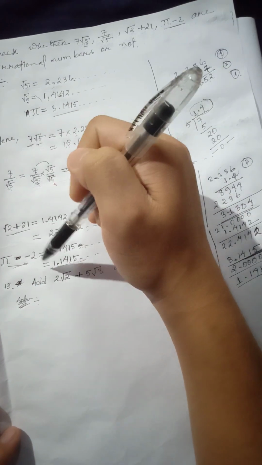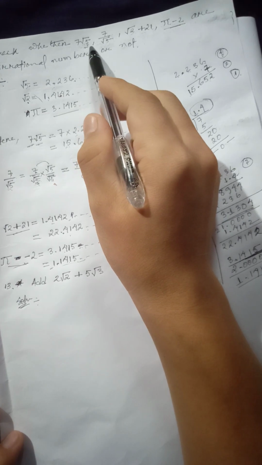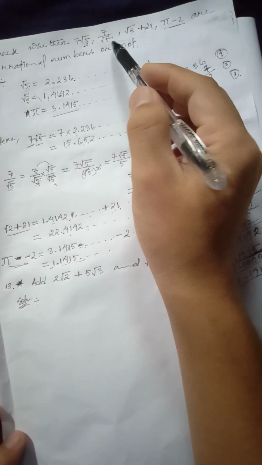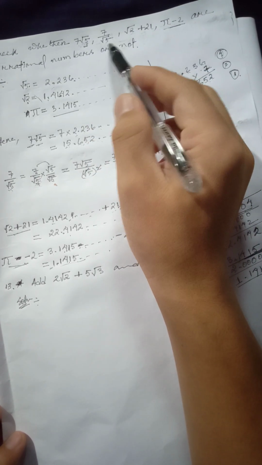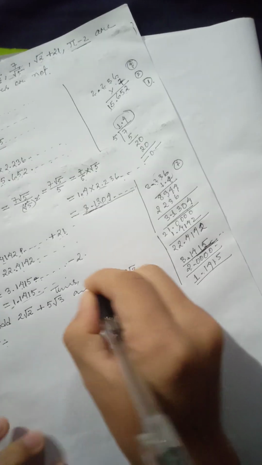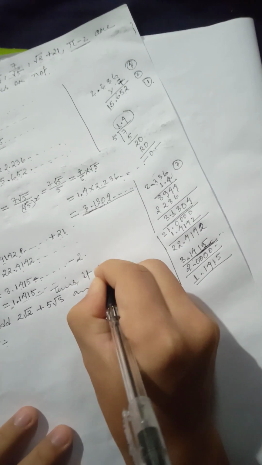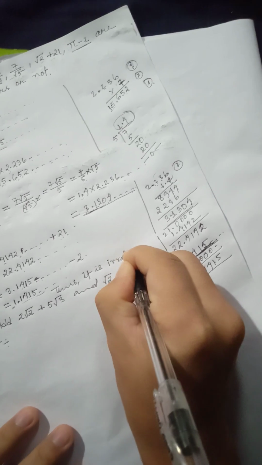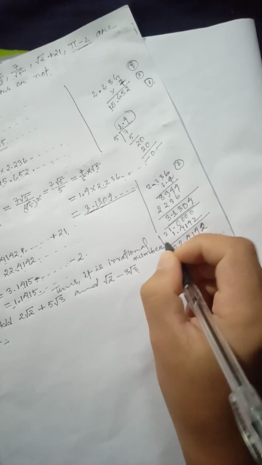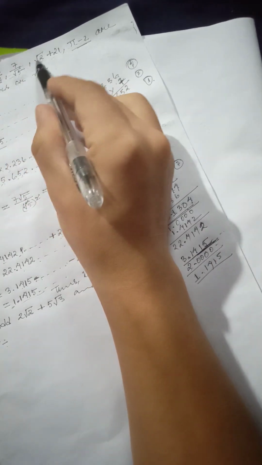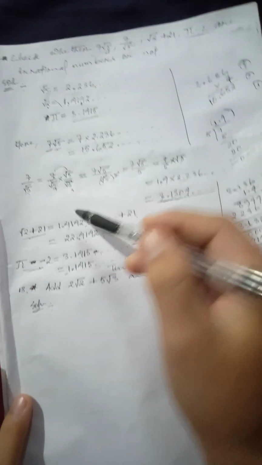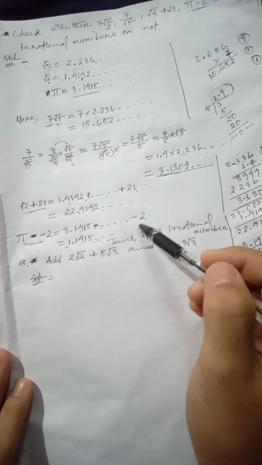So by taking all of this, we can say that the given real numbers, which were given for us to check whether they are irrational numbers or not, are irrational numbers. All of these belong to irrational numbers, which we just computed here.